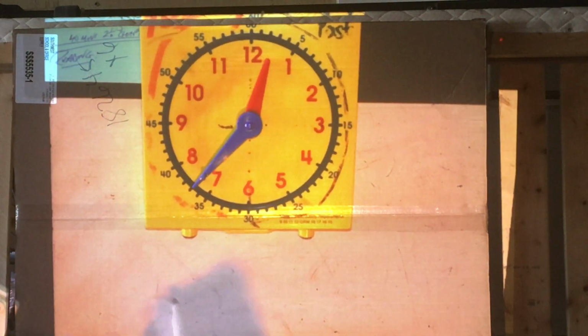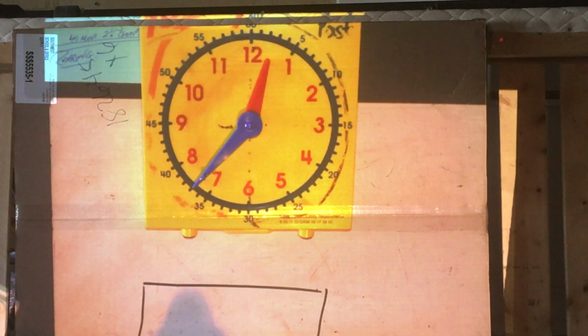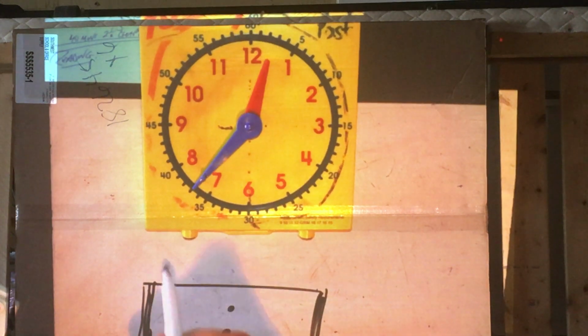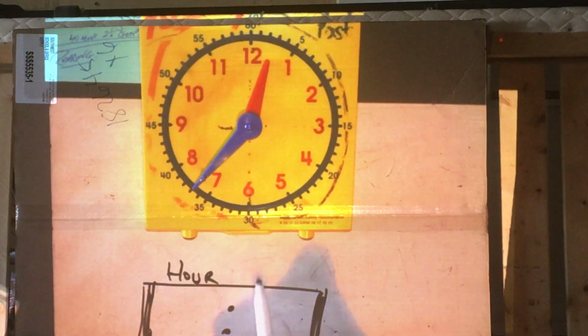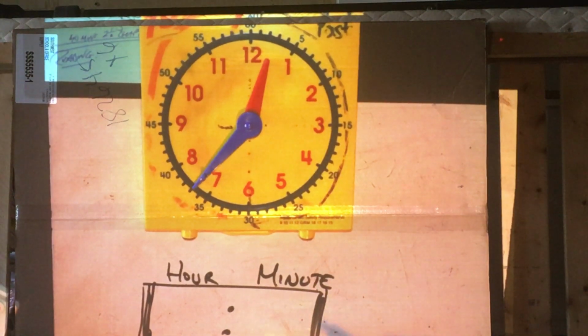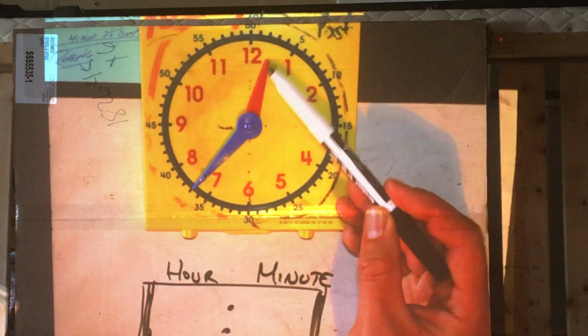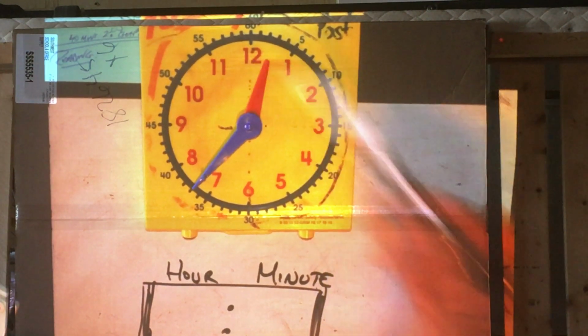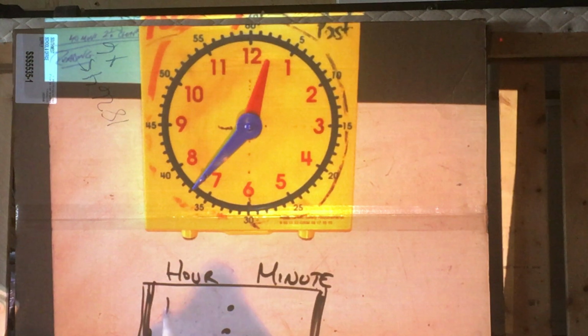Now, here's a reminder. Here's my digital clock right there. Remember, this is the hour. This is the minutes. So, I'm looking at the hour hand. It's between the 12 and the 1. That means it hasn't reached 1 o'clock, but it has gone past the 12. So, I'm just going to write it in. It's going to be 12.